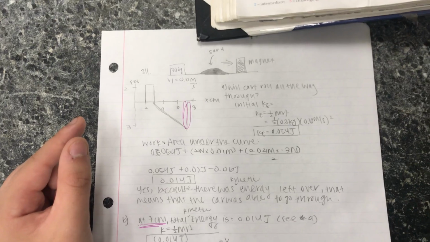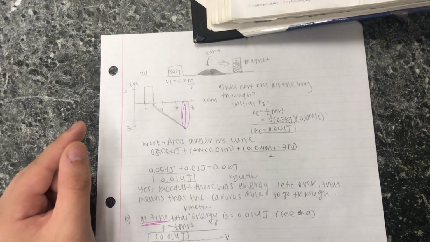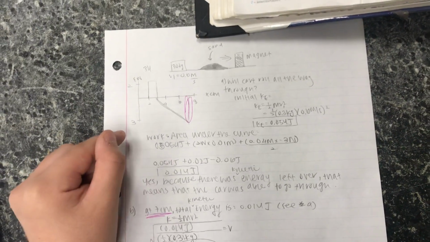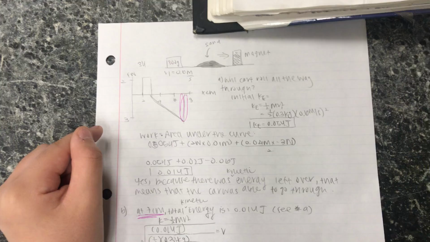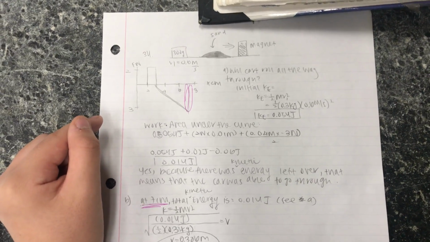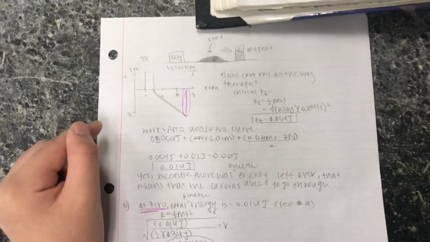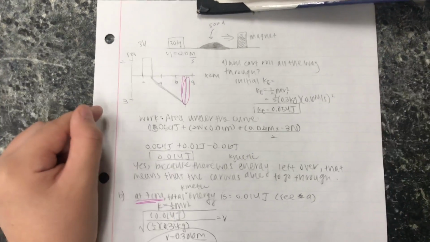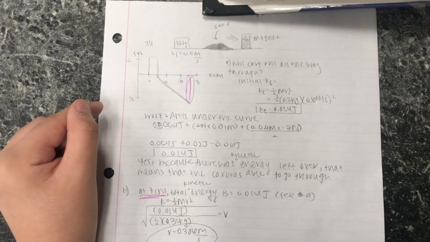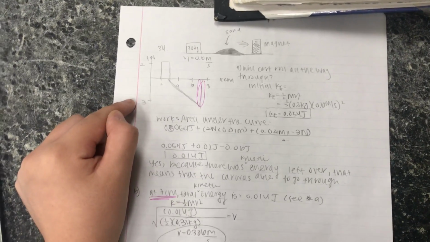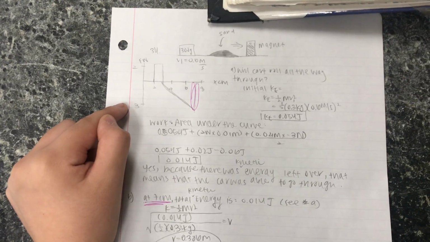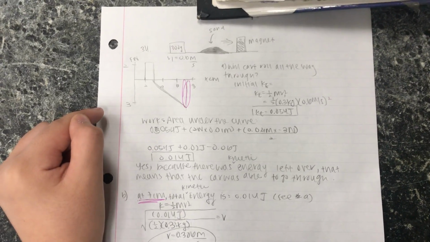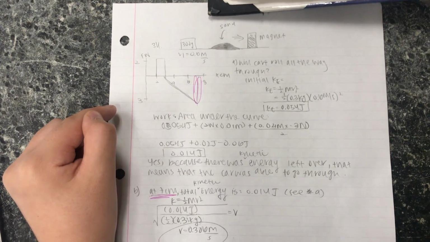To do that, I first need the initial kinetic energy, because at the end I want to sum up all my changes in kinetic energy. If you find the initial kinetic energy using 1/2 mv squared, you get 0.054 joules. The mass and the initial velocity are given in the problem. Using the chart they give you, because you have a displacement and force graph, you can find the area under the curve, because work is force times displacement.